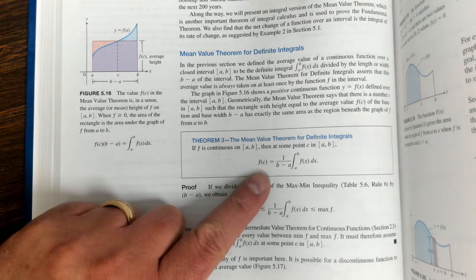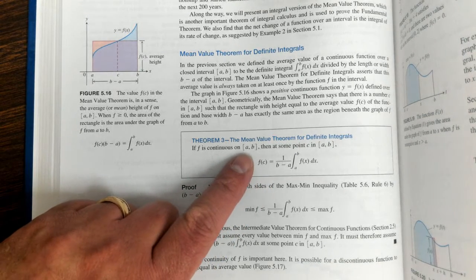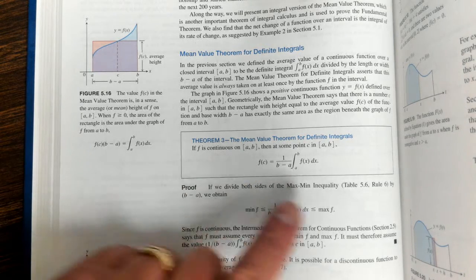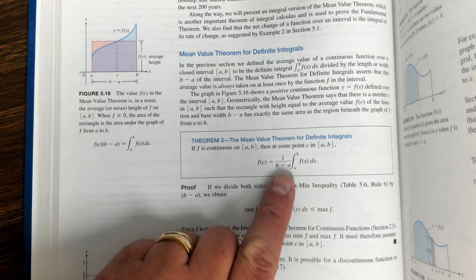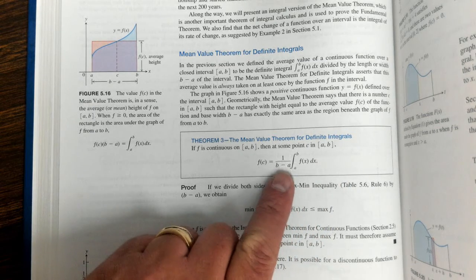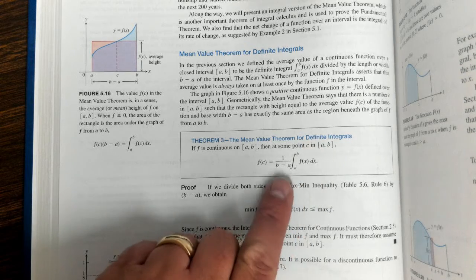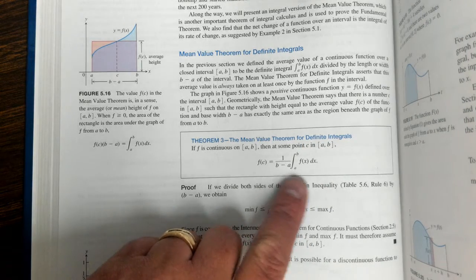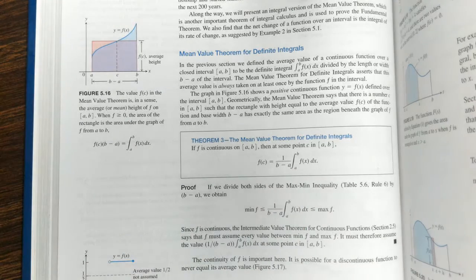You have to have f continuous on a closed interval, and then what that means is some point c within that interval would look like 1 over b minus a, so basically 1 over the right minus the left, times the integral from the lower to the upper of the function.